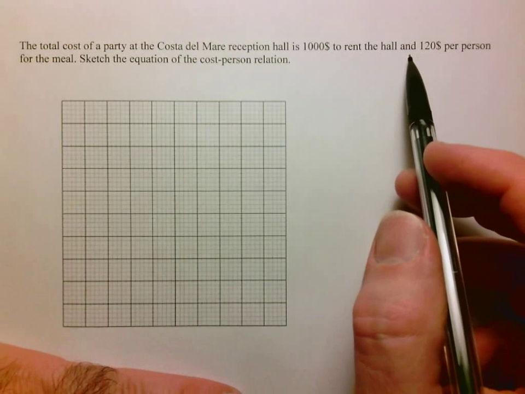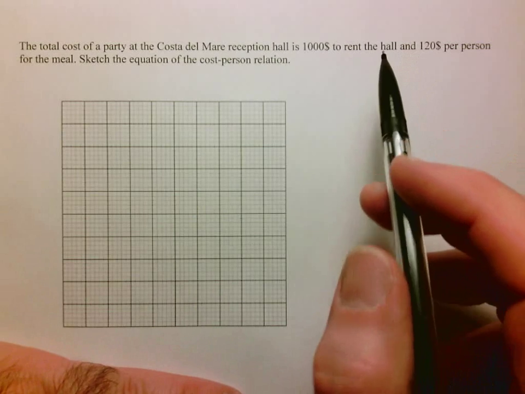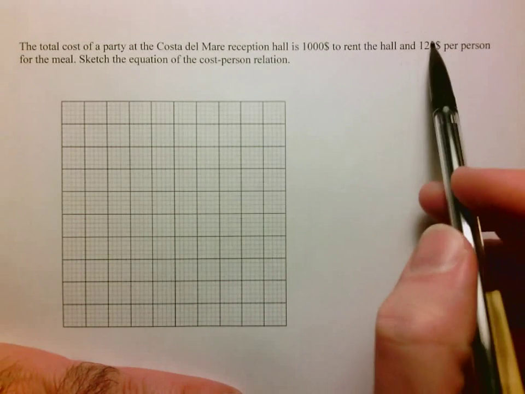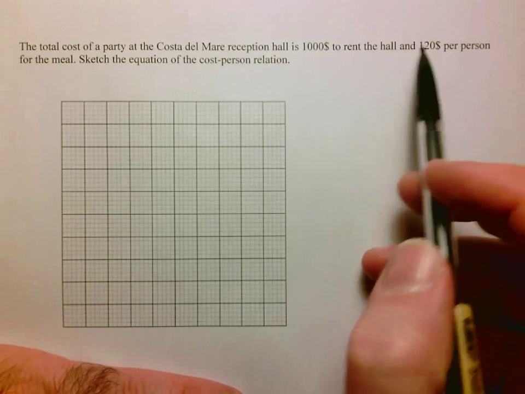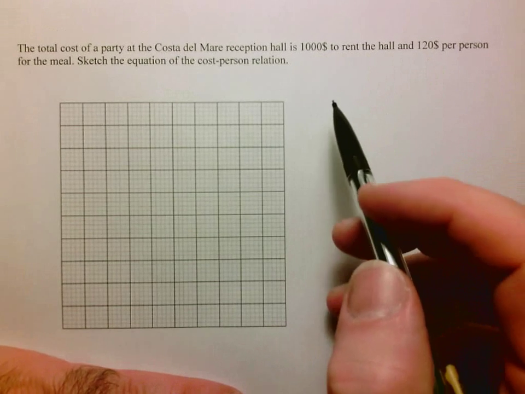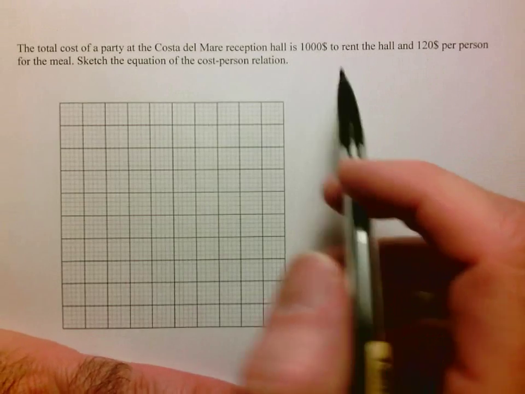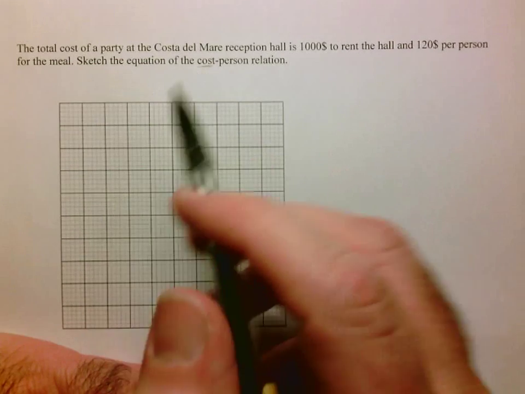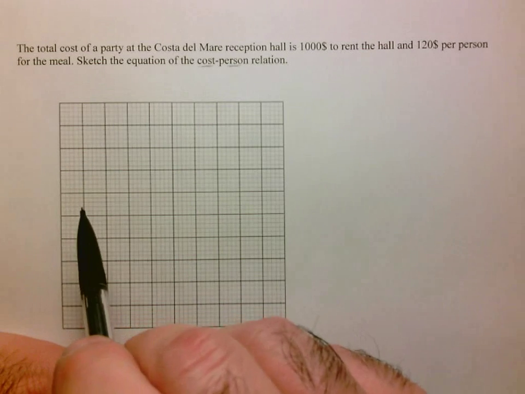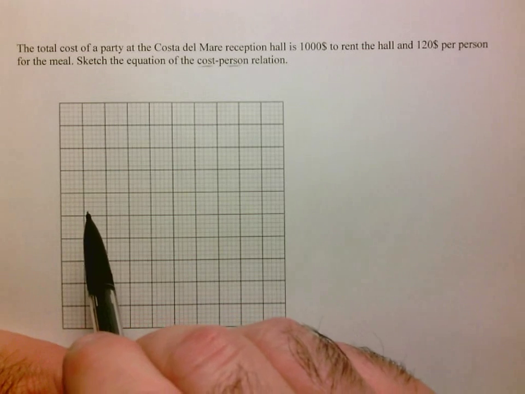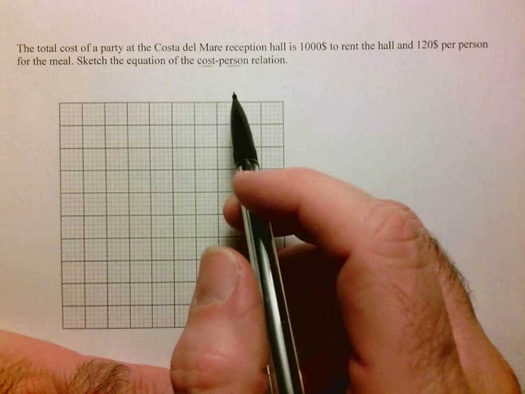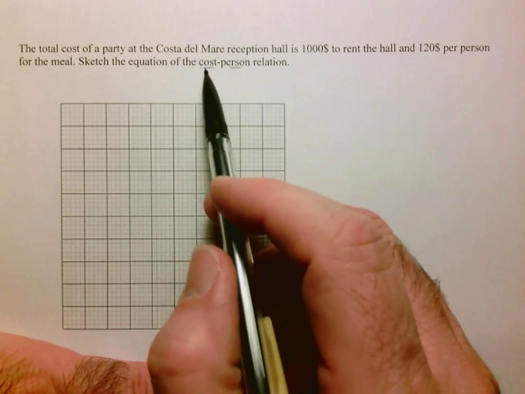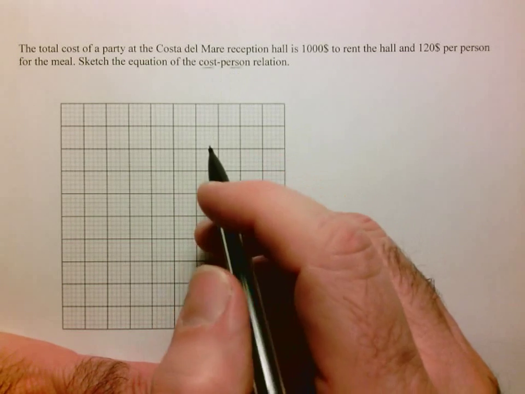So the two variables we have: one error that sometimes people make is they think of these numbers as being the variables, but these are given numbers. The variables are what changes, and the two things that change here are the total cost, which is given in the question, and the number of people. Here we have to determine which is the dependent and independent variable, and I think in this case it's pretty clear that the cost depends on the number of people.